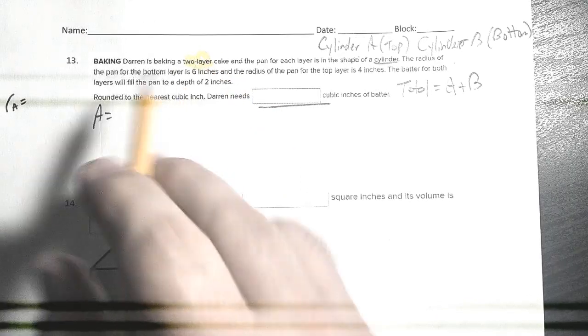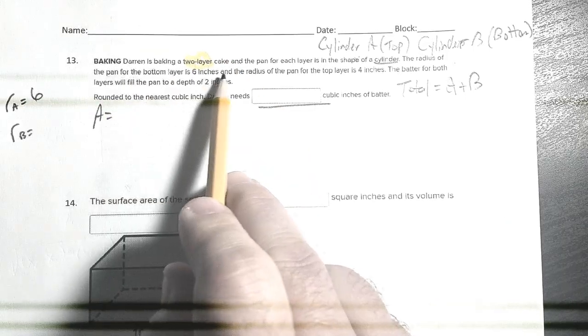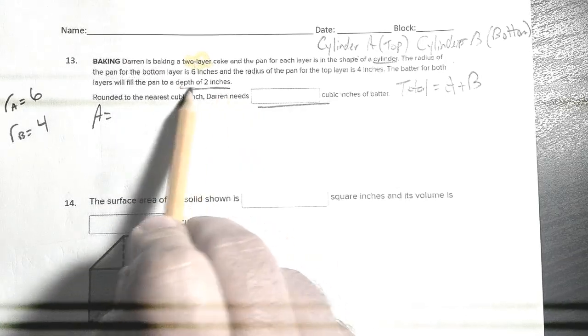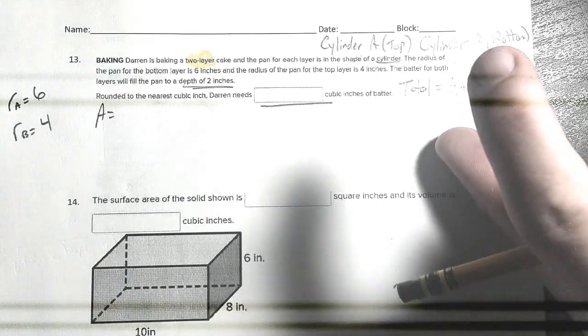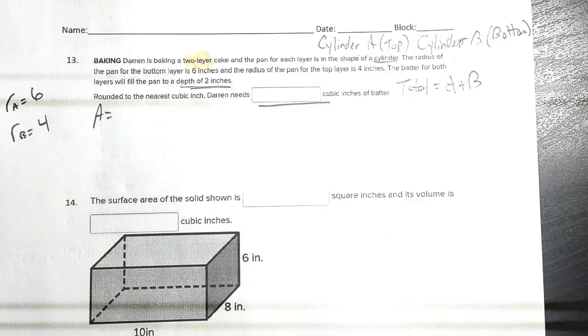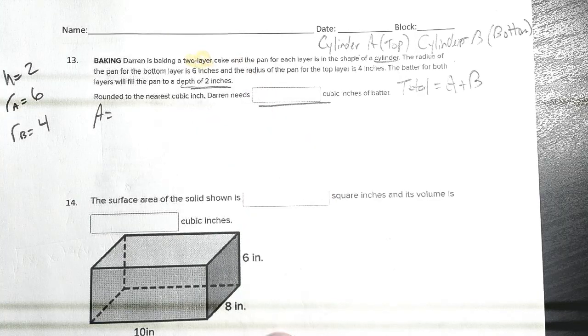So we'll just say radius A is 6 inches. Radius B is 4 inches. And then the depth of the pan is 2 inches. Now, you're like, well, where's depth? Well, it's going to be height in this case, because the depth of that pan, you set the pan down and it's this deep. Well, that space that we fill the pan up is how tall it is. So tall and height. So your height is 2 inches. So height for both. So not just one side.